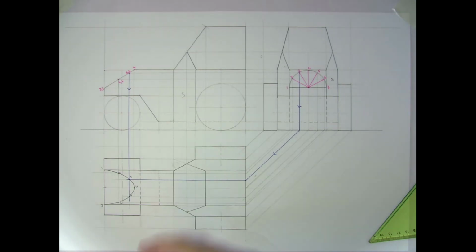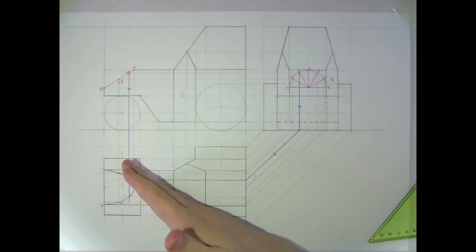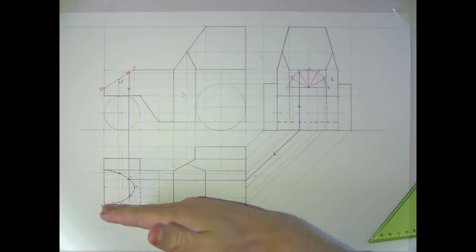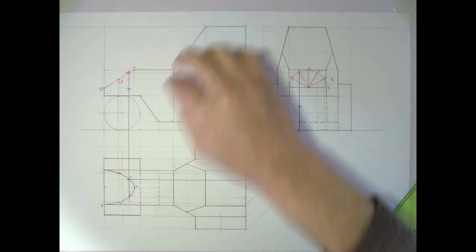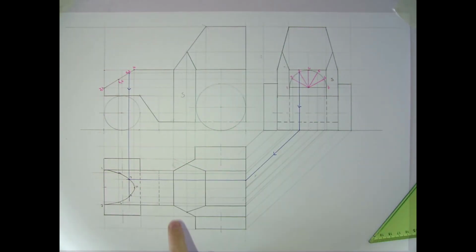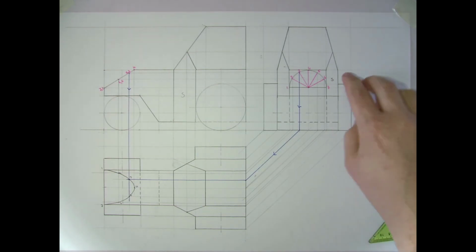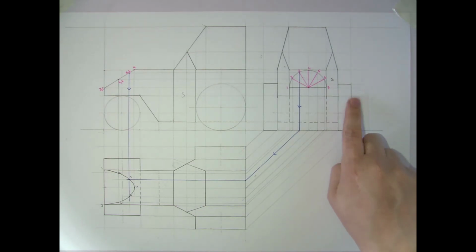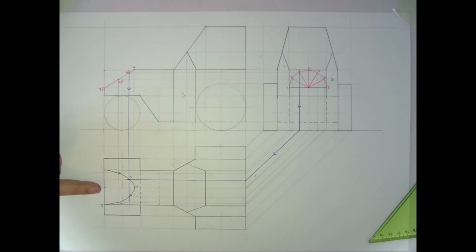rotate it around so that we have a better view of it. So what we can do is swing it from here around until it's horizontal, and then draw it up here in the elevation. So rotate it around this point until it becomes horizontal, and then you'll be looking perpendicular to it in this view. We can either rotate it so that it's perpendicular to us in this view, or in this view. I'm going to do it in the elevation.